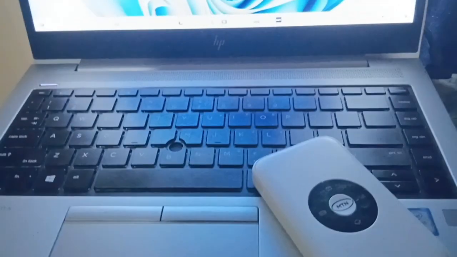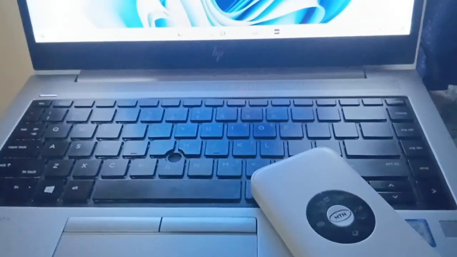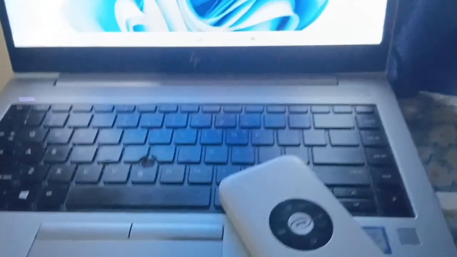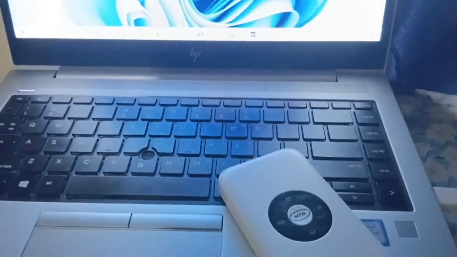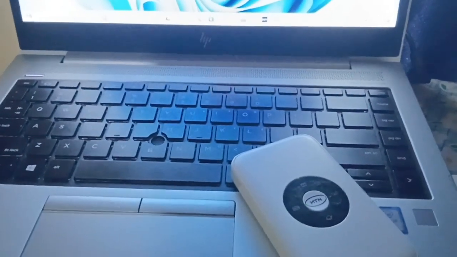So for you to do this, you'll be needing a laptop or a desktop computer, and you're going to be needing a USB cable to connect your MiFi to the laptop or the desktop computer you're going to be using.